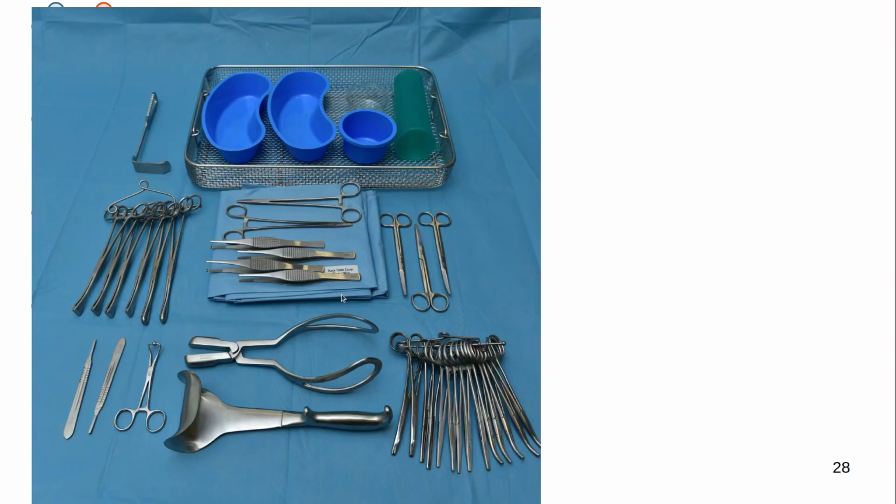Suture material has to be kept ready. For cutting the cord, clamps and blade also you have to keep ready. For holding and covering the baby, you have to keep sponges and towels ready.